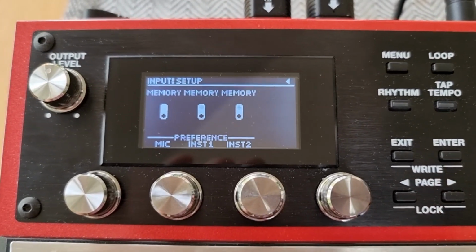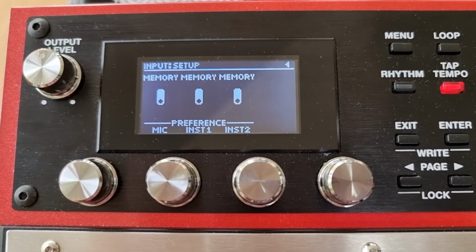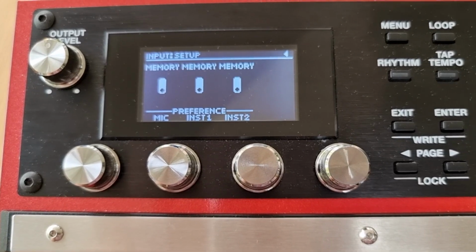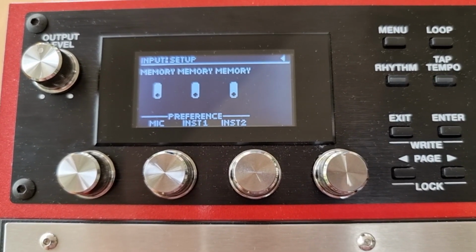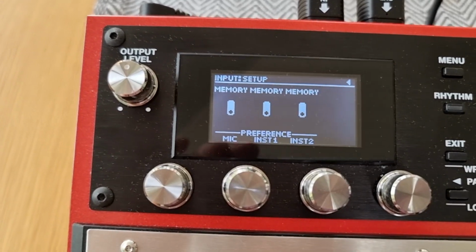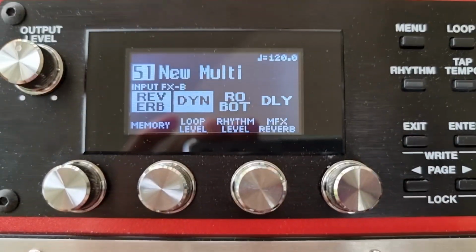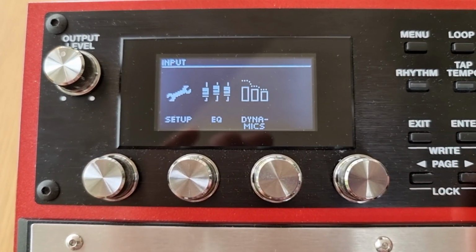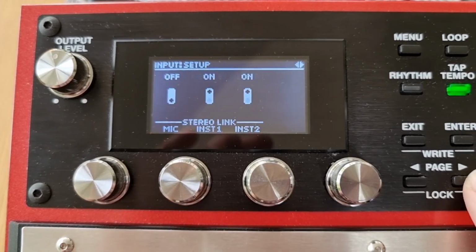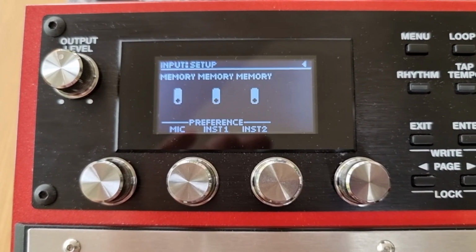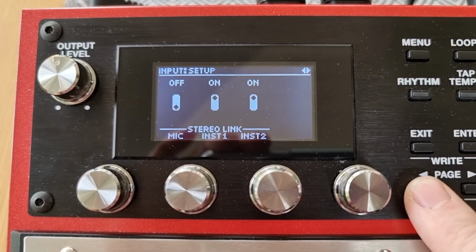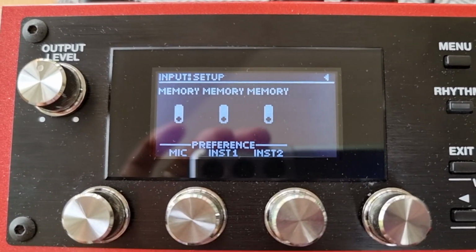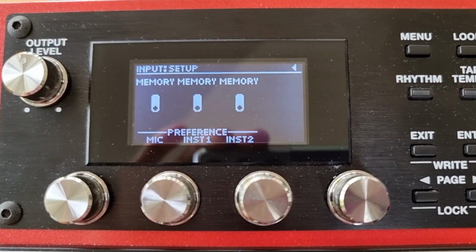And finally, I'm going to page across one more time, and I've got preference. This allows us to choose whether we want our mic and instrument settings to be applied across all 99 memories, or just to the selected memory. In this case, I believe I'm on memory 51. So any settings I make, if I go back to my input and then into setup where I was before, and page across, any settings I make to my input settings here, stereo link settings, are all going to be applied just to the memory. As you can see, I've got mic selected to memory, and instrument 1 and instrument 2 all selected to memory.